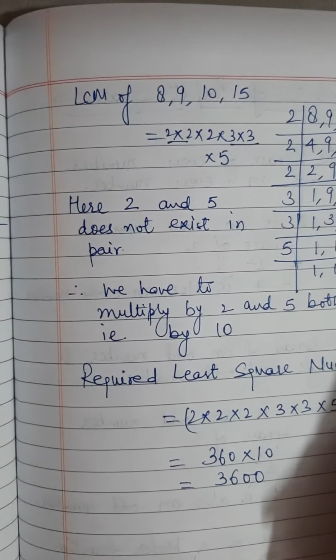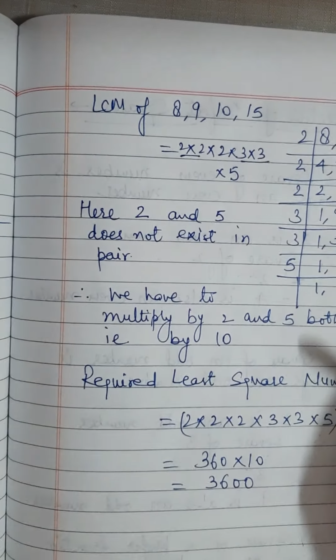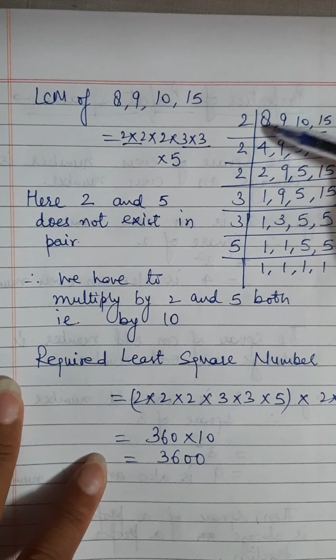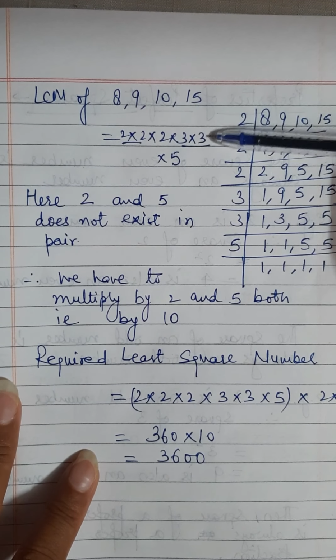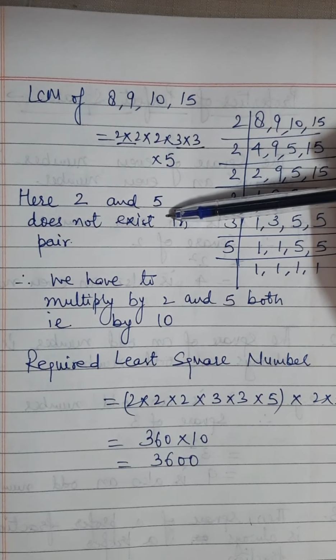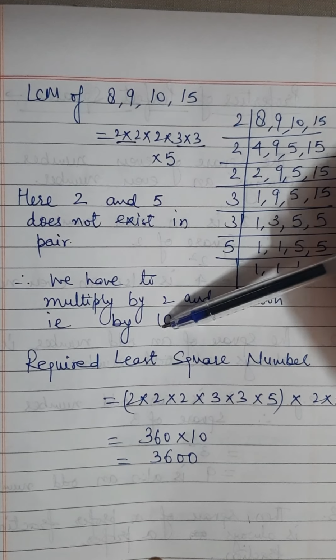So how to proceed? Just find the LCM of the given numbers. Here you can see the LCM of these numbers: we get 2 into 2 into 2 and 3 into 3 into 5. Here 2 and 5 do not exist in pairs. So we have to multiply by 2 and 5, that is by 10.